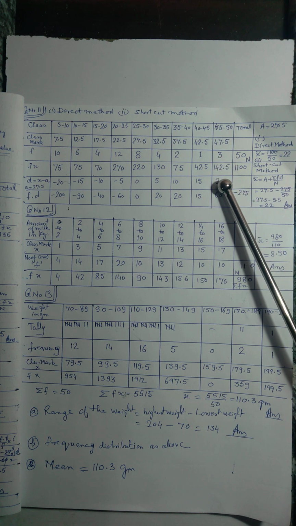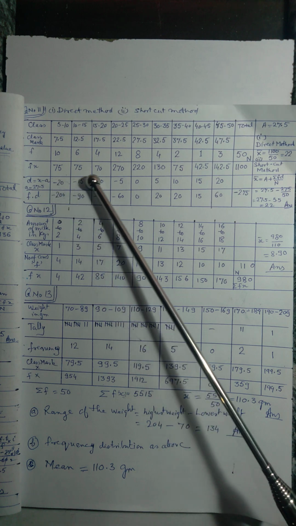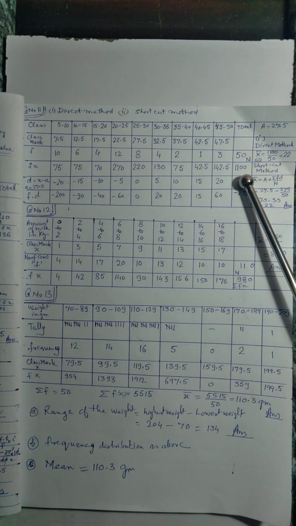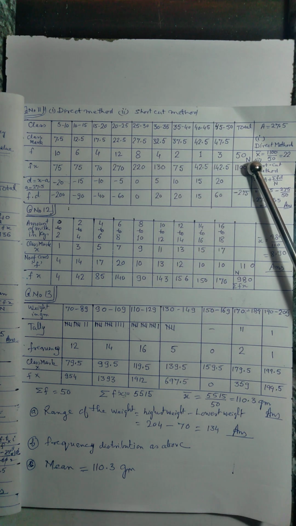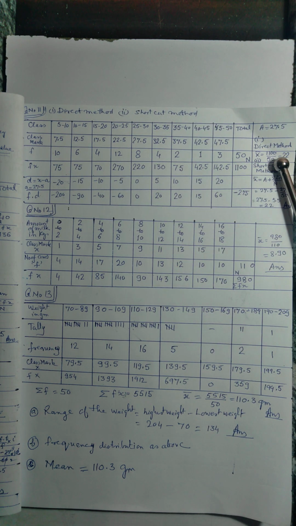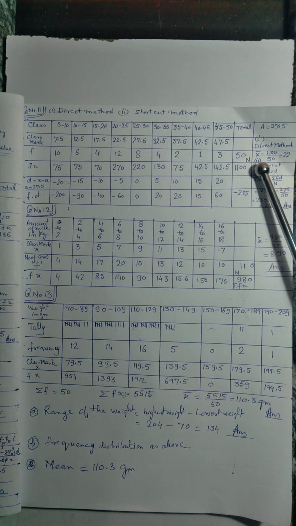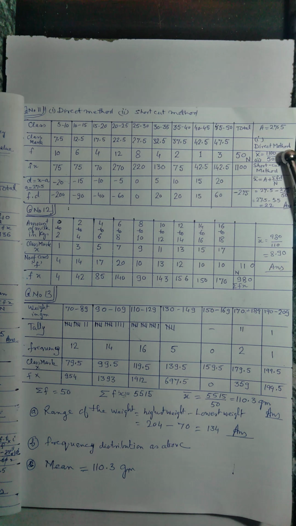47.5 into 3, that is 142.5. Now the summation of sigma fx, that is 1100. Summation of f means frequency, that is capital N, that is 50 here. So the first method is the direct method. Now let us apply the direct method here. Bar x means mean of x, that is 1100 divided by 50, that will be equal to 22. This will be the answer.